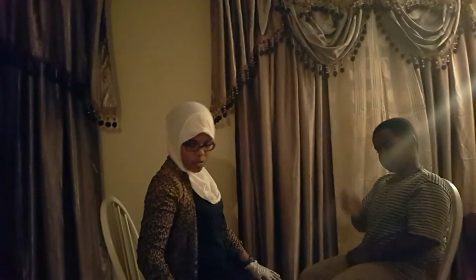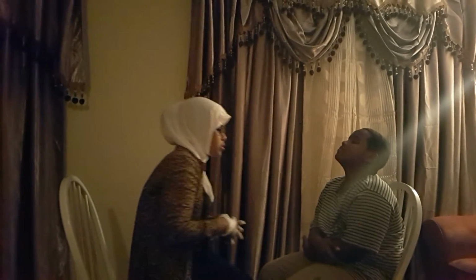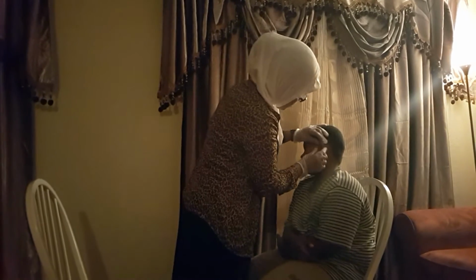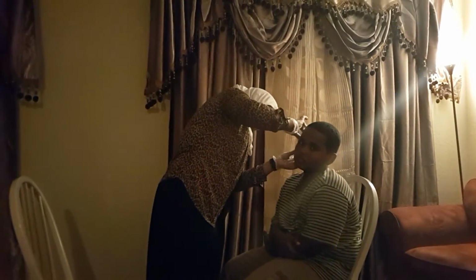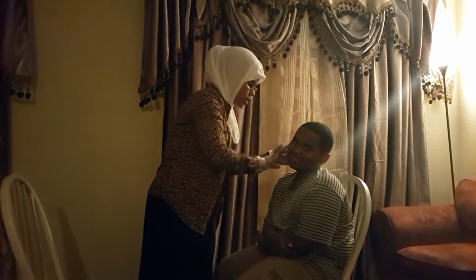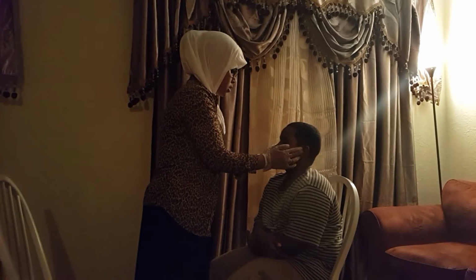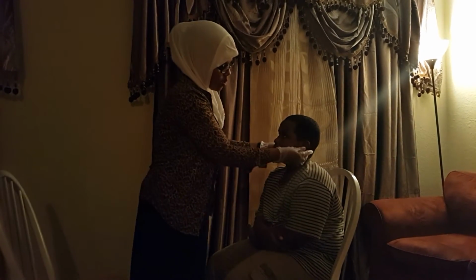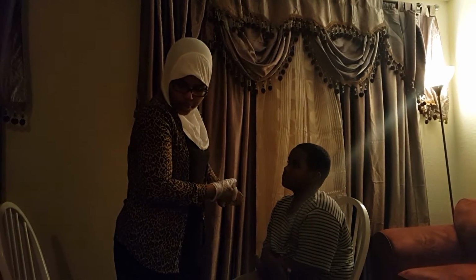And now I'm going to just inspect the outside of the ear. So that's the auricle or the pinna and the skin around it. Okay. No lesions or any scars or anything. Skin looks good. And then I'm going to palpate your tragus and the pinna. Any pain? No. Okay. And no lumps or any swelling there. That looks good.